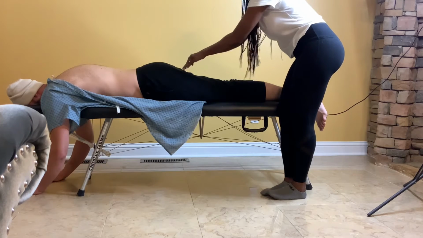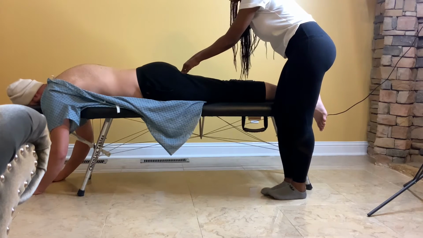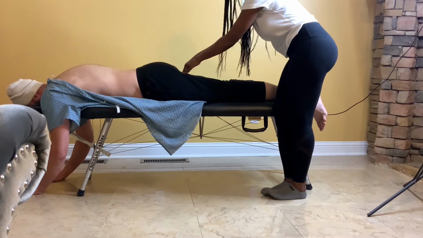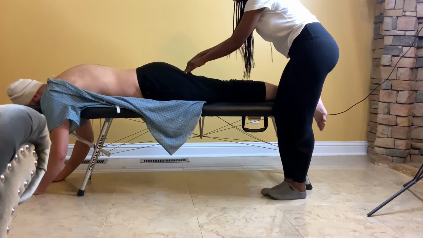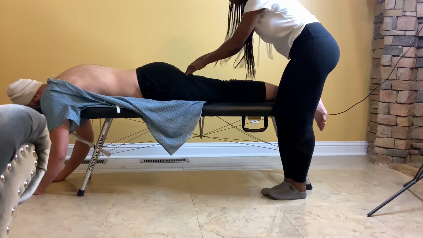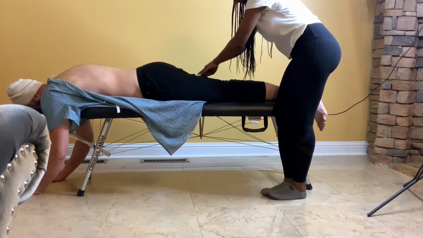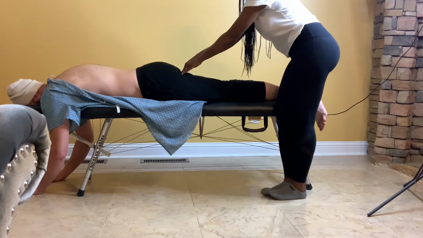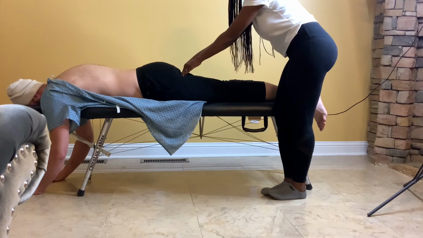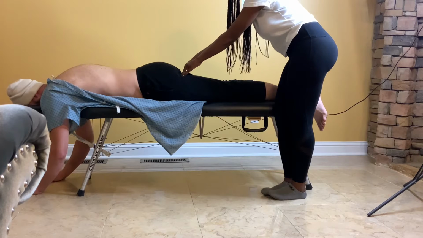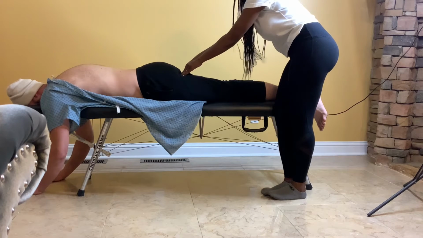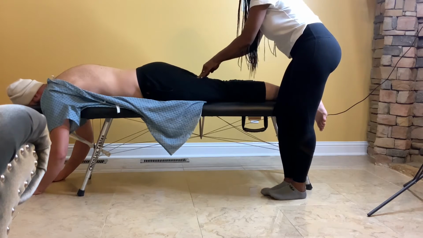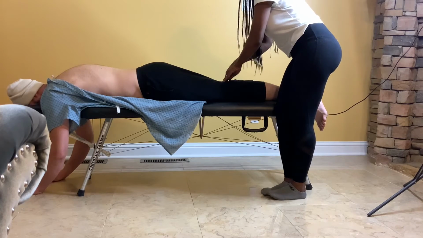I'm now going back to the ischial tuberosity as well, and I'm going to be palpating for the semimembranosus, which is the most medial. Going back to the ischial tuberosity, I'm now going to palpate for semitendinosus, which is going down here, all the way down to the pes anserinus.